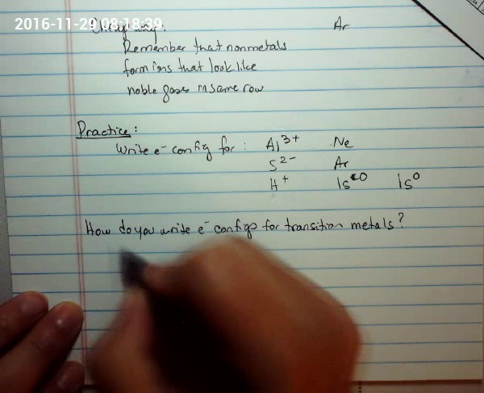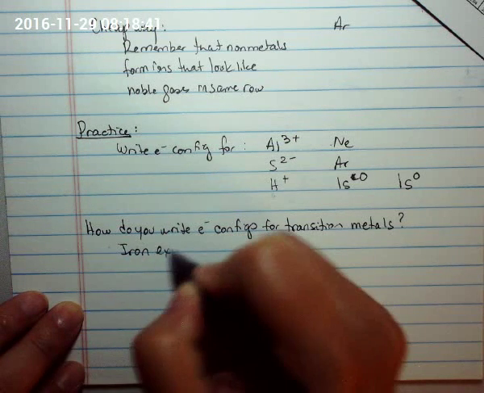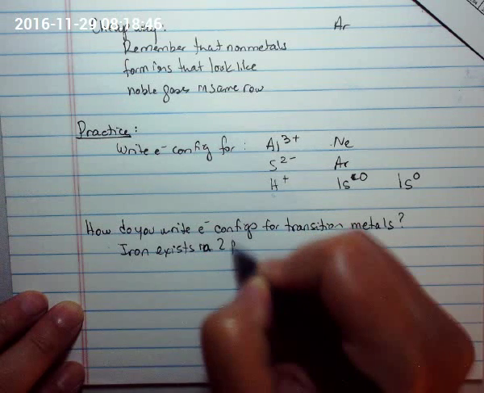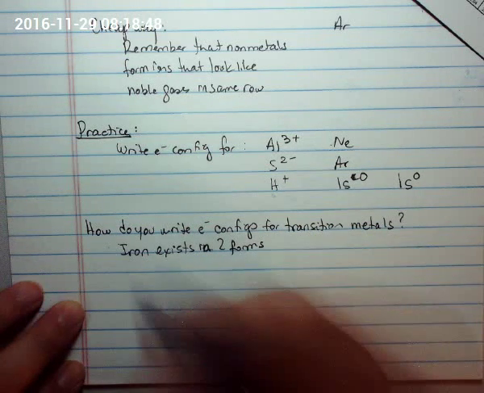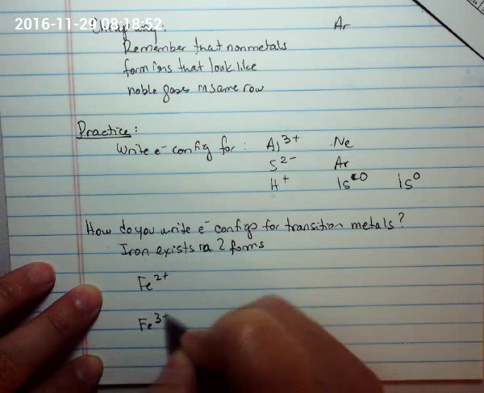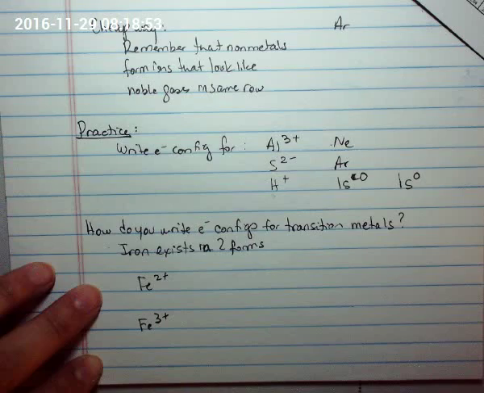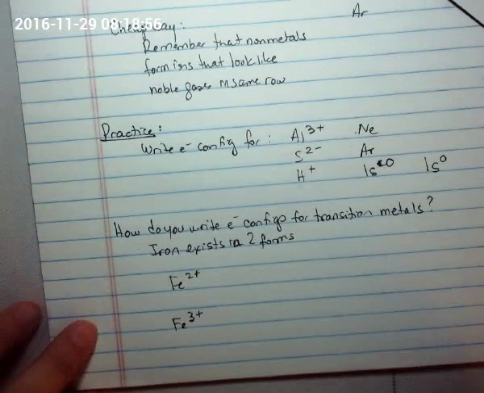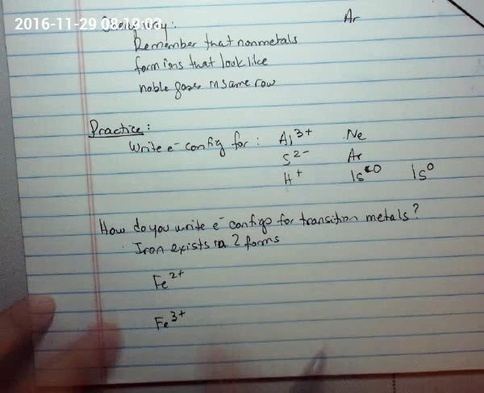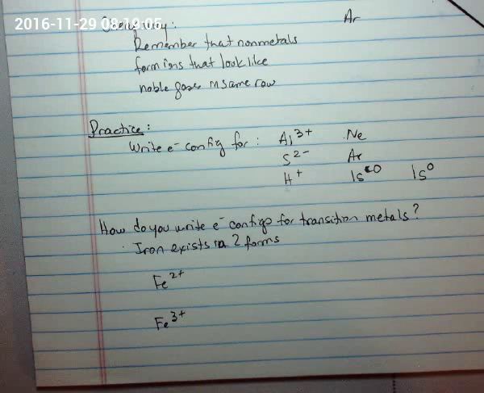Iron, for instance, exists in 2 forms. So iron can either be +2 or it could be +3. It all depends on its mood. Actually, it has nothing to do with mood. It has to do with energy in the environment. All right? And so then, how do you write these configurations?